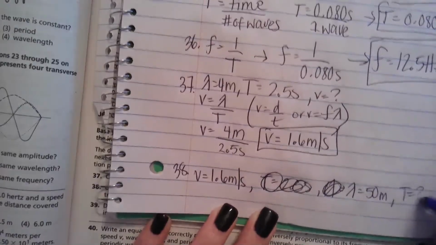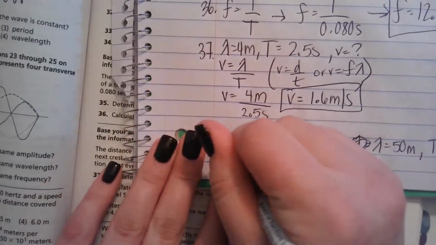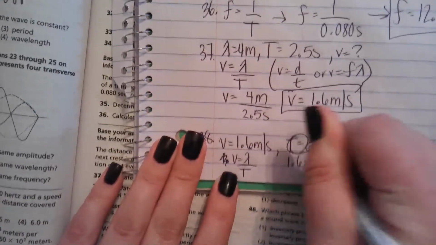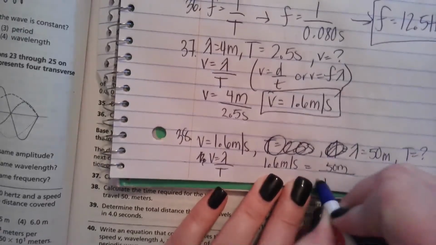So period is the thing we don't know. So we're going to do V equals lambda over T. So 1.6 meters per second equals 50 meters over T.